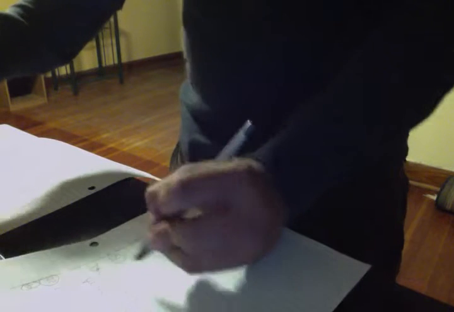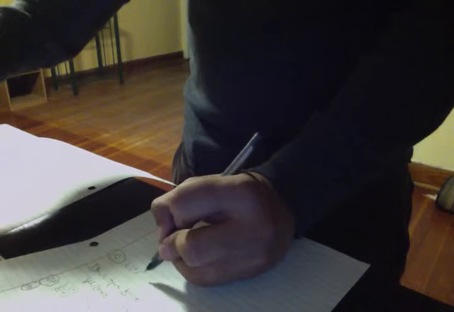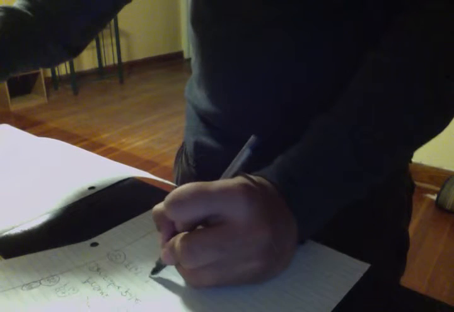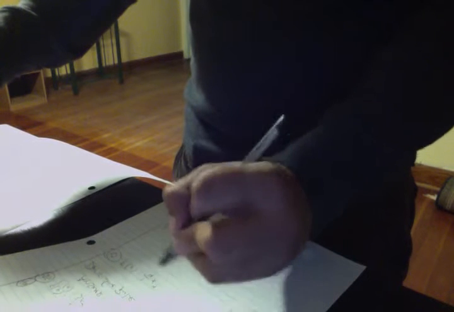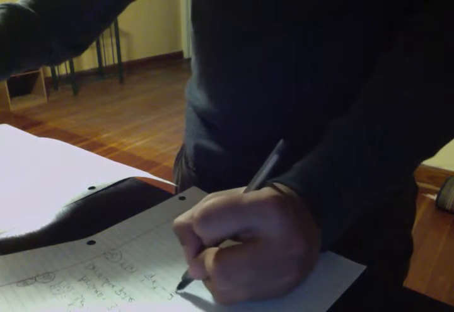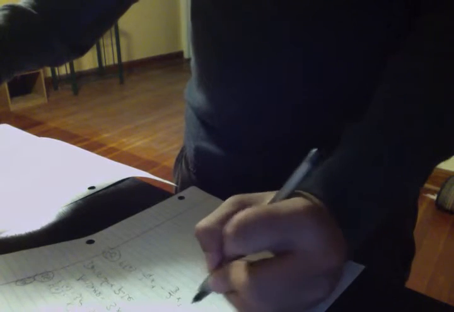Number 40 reads f of x equals 1/4 x to the 4th power minus 2/3 x squared plus 4.